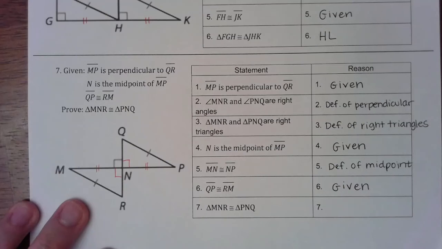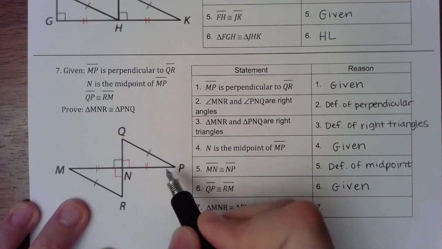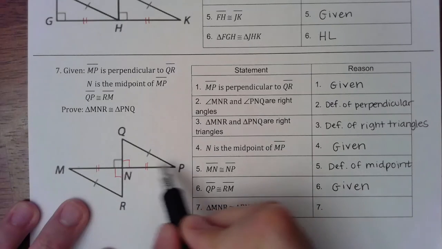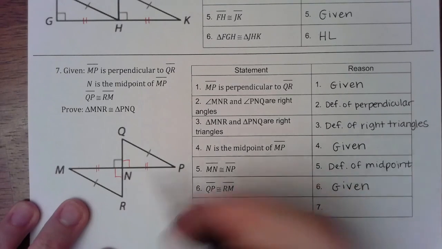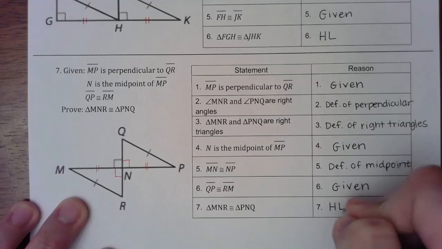Triangle MNR is congruent to triangle PNQ because the hypotenuse of each triangle is equal to each other, the leg on each of the triangles matches up, and they're right triangles. So this one finishes with HL.